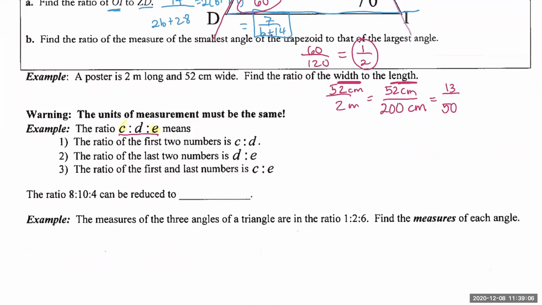So when I'm looking at reducing something like that, which I'm not going to rewrite as a fraction, the ratio 8 to 10 to 4 can be reduced by what common factor, you guys? What common factor can 8, 10, and 4 be reduced by? Okay, so if it's all reducible by 2, which is what you guys are writing out, then I would just rewrite this as 4 to 5 to 2. I just basically divided everything through by 2. Okay, divide out by the common factor.